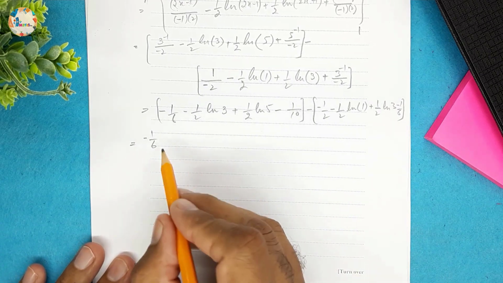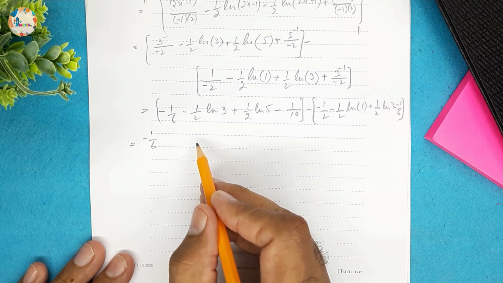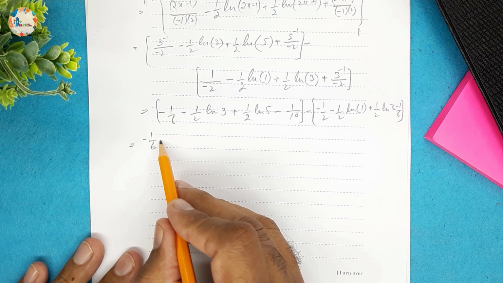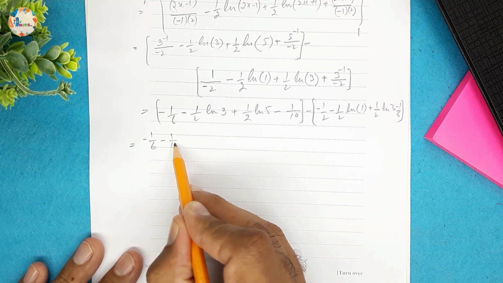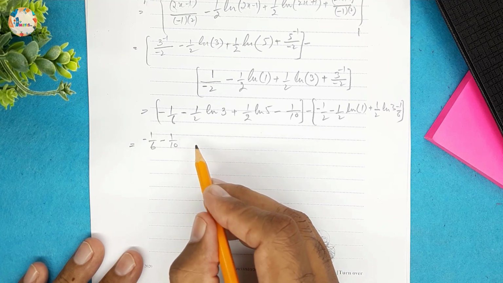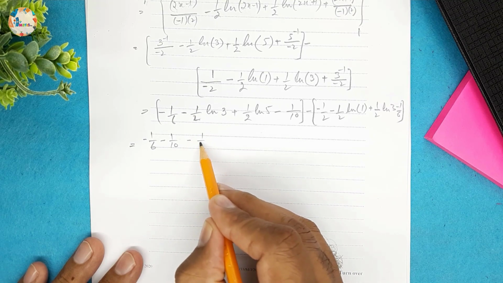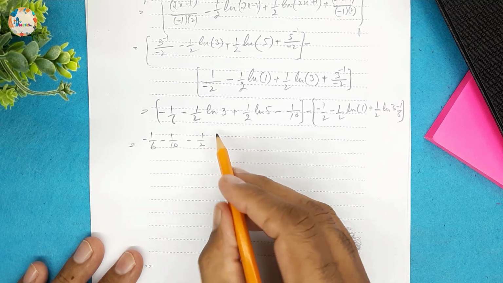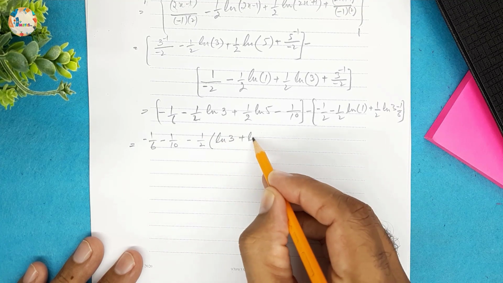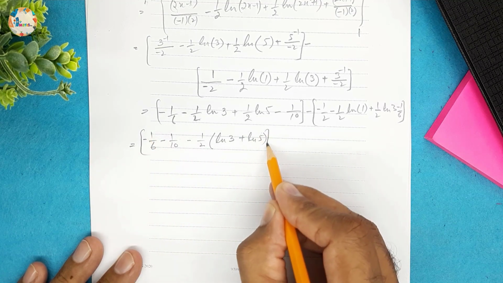So minus 1 over 6, and log values I will write separately, so minus 1 over 6 and minus 1 over 10, and this one will be 1 by 2, we can take common from here, so it will be log of 3 plus log of 5, so this is our first factor.